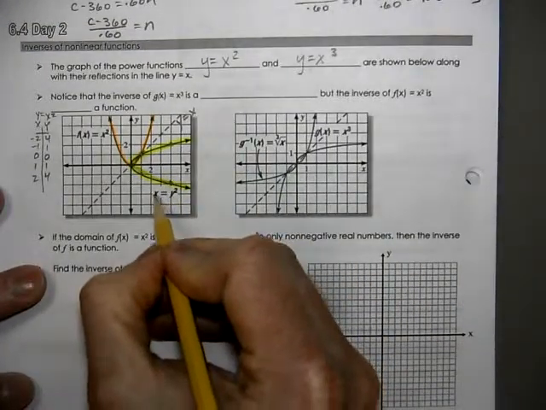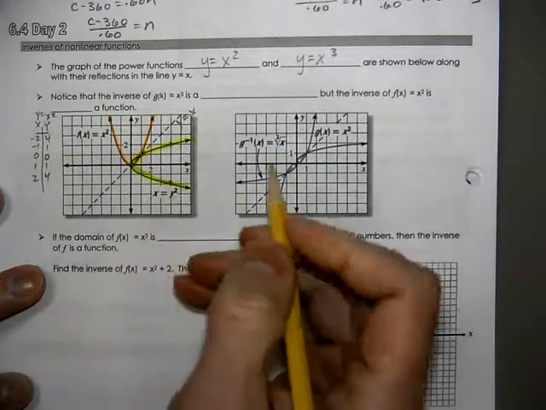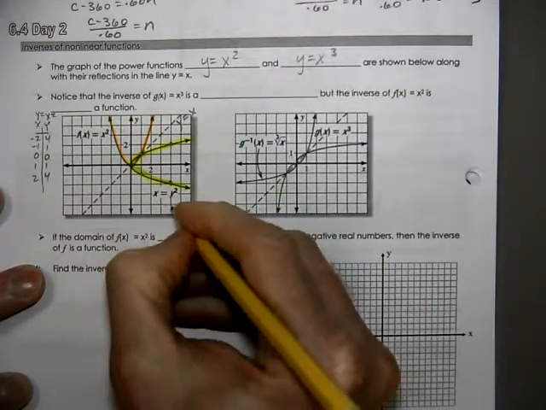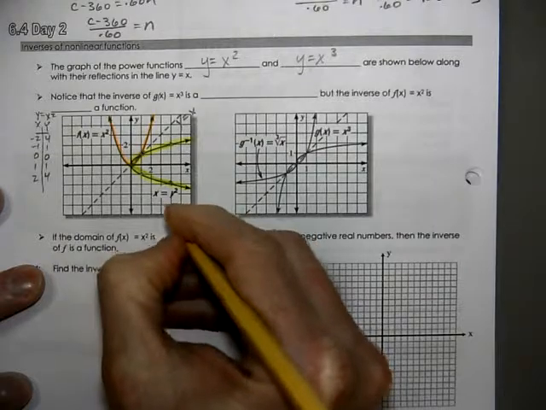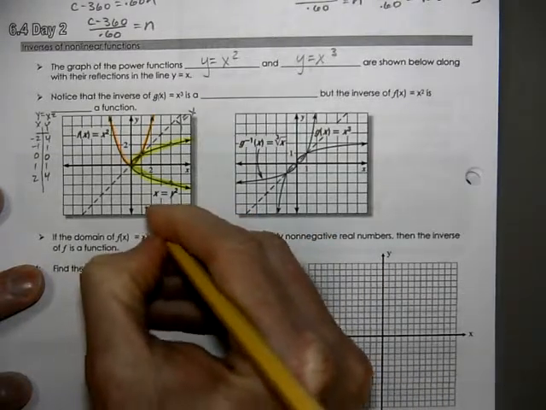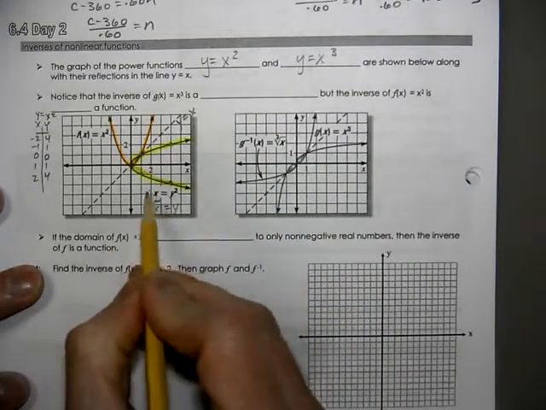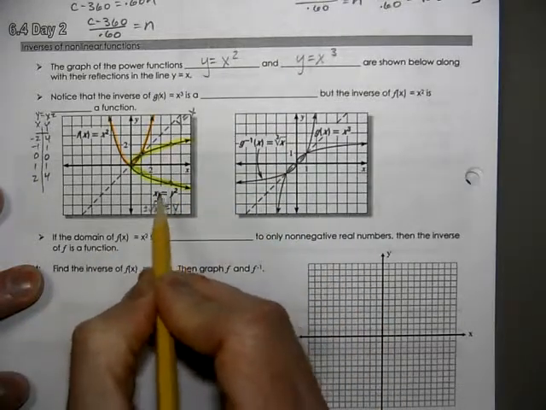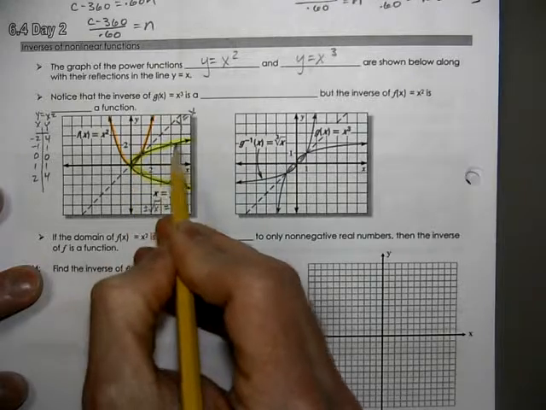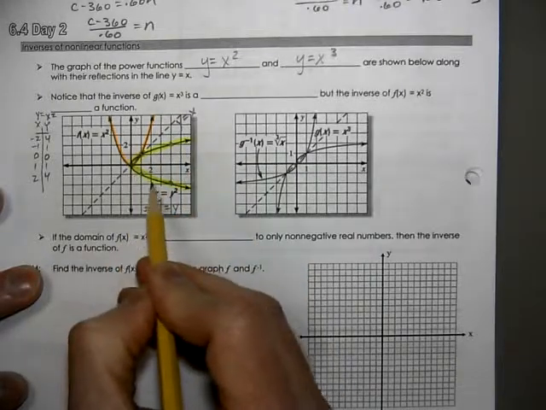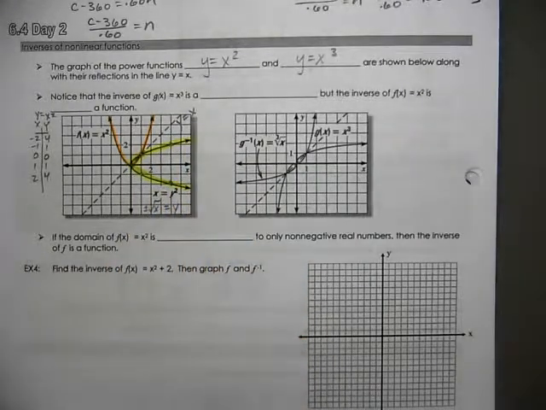Here we have the equation as x equals y squared. That's a little confusing. We could write that as y equals plus or minus the square root of x. You take the square root of both sides, then the y is by itself. So you have your square root graph going up, and you also have your square root graph going down. It's the same thing as a parabola on its side.